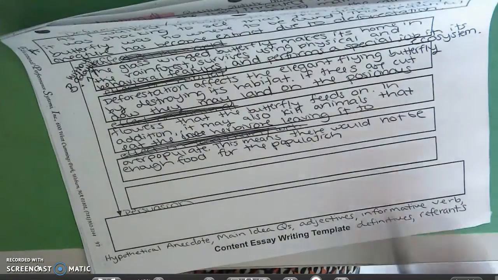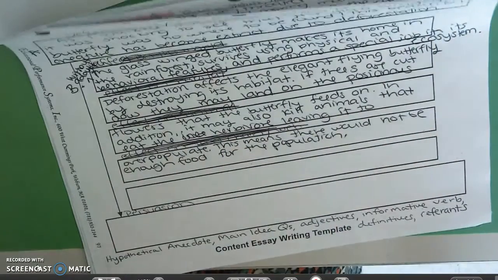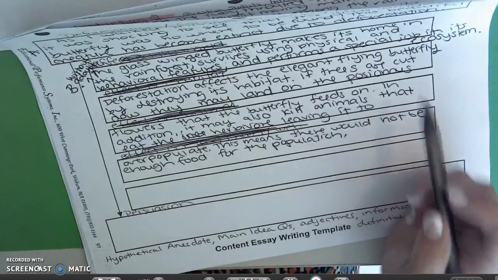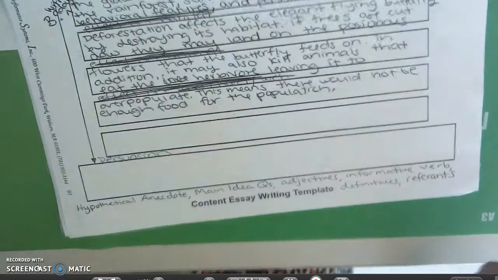So the last thing I want to do is I want to persuade the reader to help save the animal and save the rainforest.